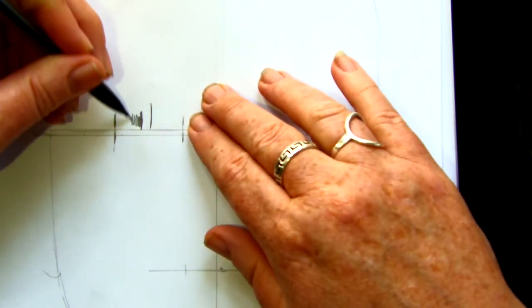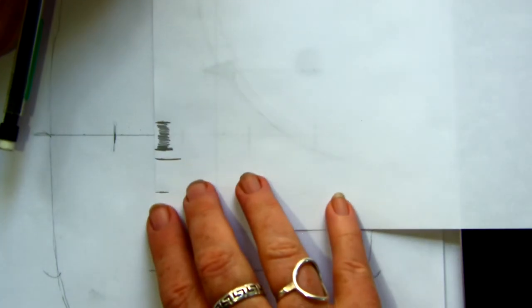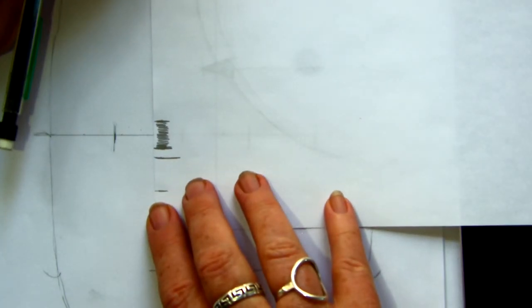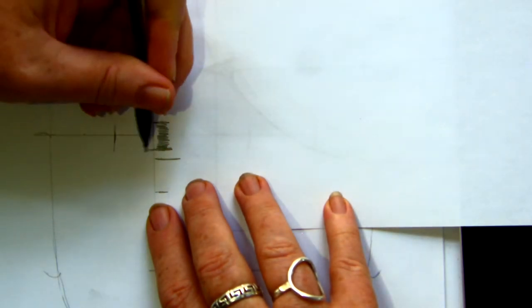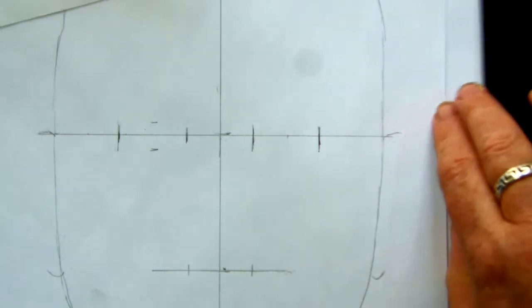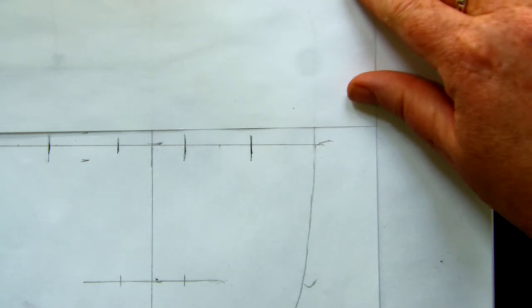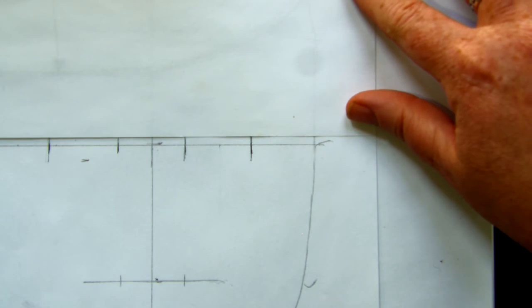Now I need to center that measurement this way. Once again, I took the width, compared it to the height, took that information and transferred it onto this piece of paper, and I'm going to use the right edge to make sure my blocking lines are perfect.